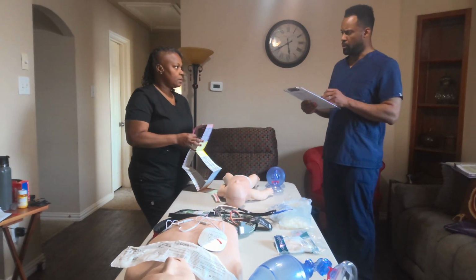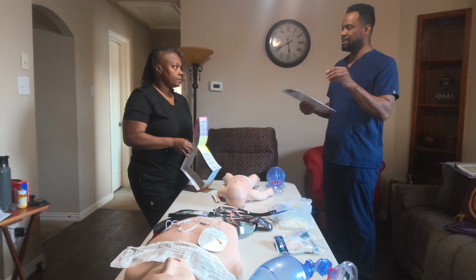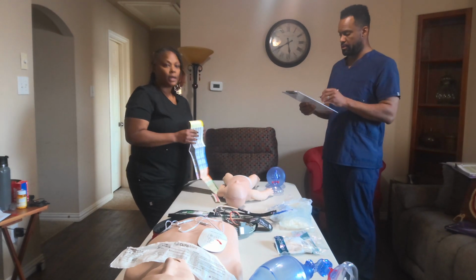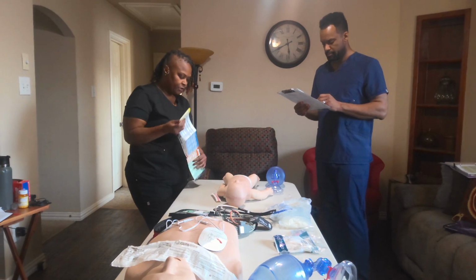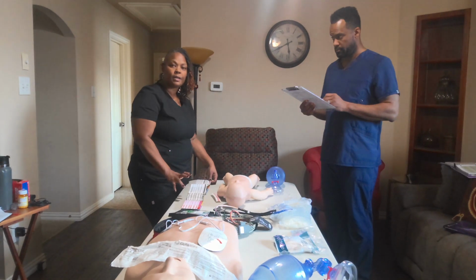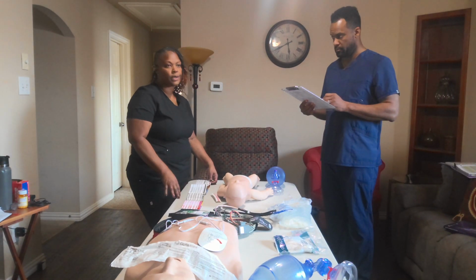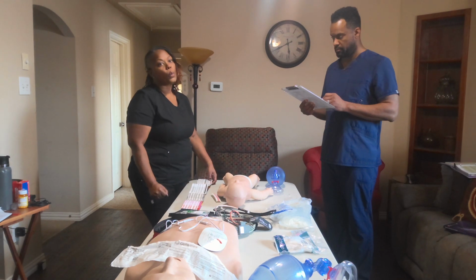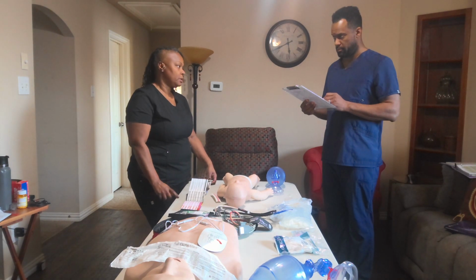So the doctor's order, I just want to be clear, the goal is to bring up the blood pressure, continue the fluid boluses and monitor them very closely to make sure that we're not fluid overloading, and to see if we're having a therapeutic effect with the fluid boluses.